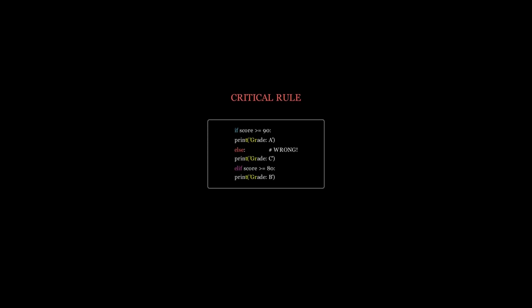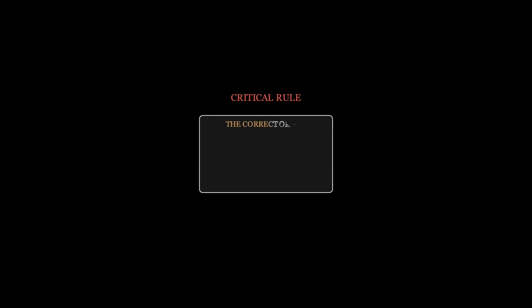One thing to remember, the else statement is optional, but if you use it, it must always come at the very end of your logic chain. You can't have an else followed by an elif. The correct order is having else at the end of the block.